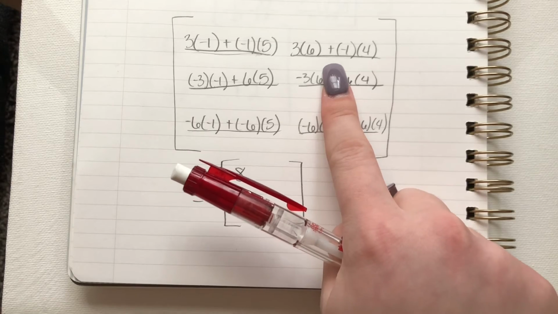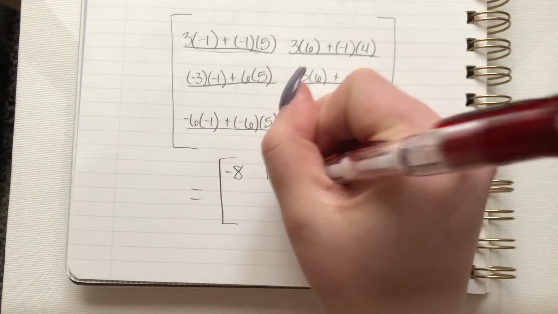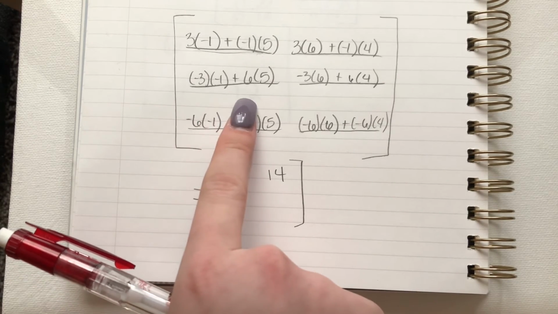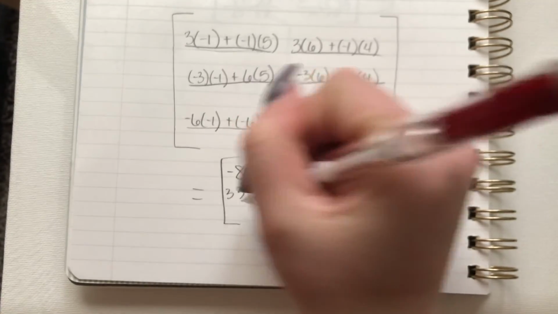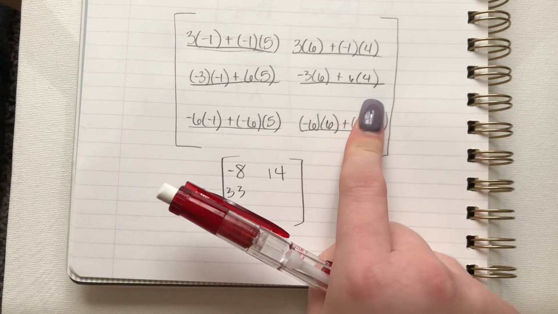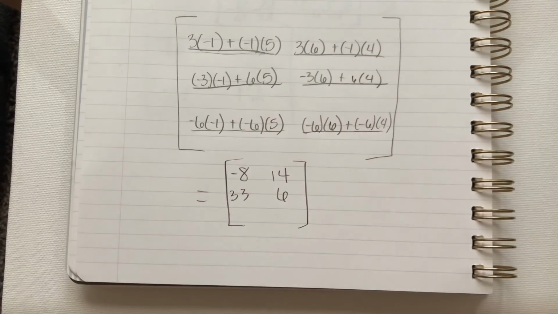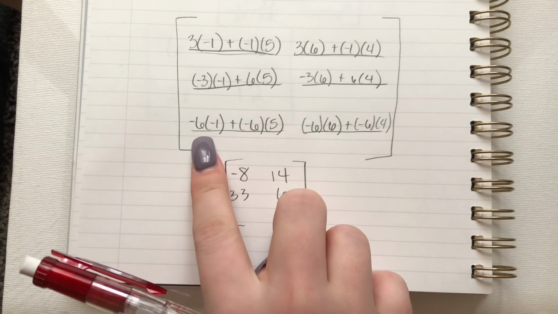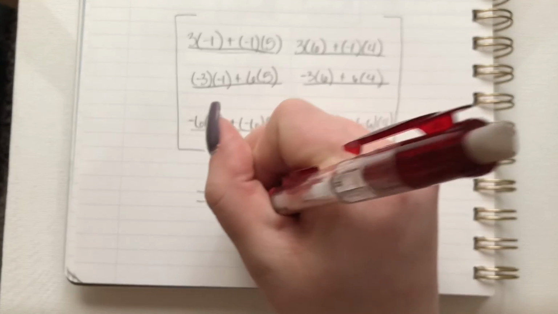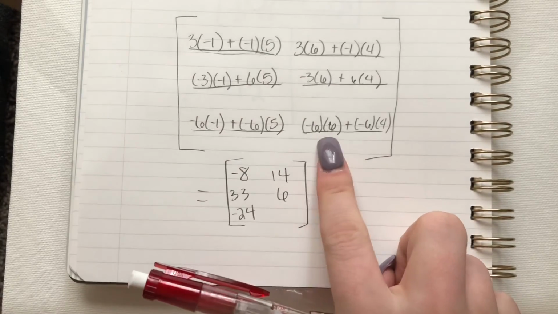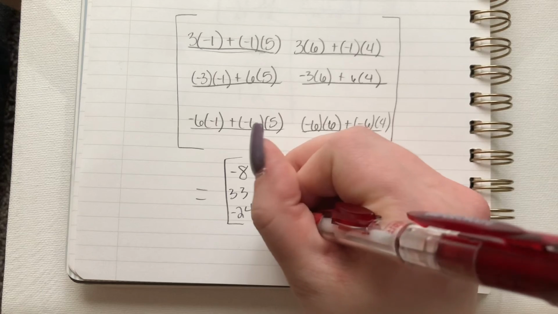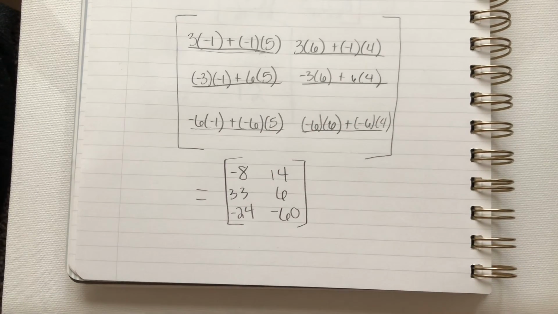This is going to be 18 minus 4, so that's 14. This is negative 3 times negative 1, that's a positive 3 plus 30, so 33. Right here we have negative 18 plus 24, so that's going to be 6. This is a positive 6, and then minus 30, so negative 24. That's going to be negative 36, and then minus 24. It's going to be negative 60. And that's it.